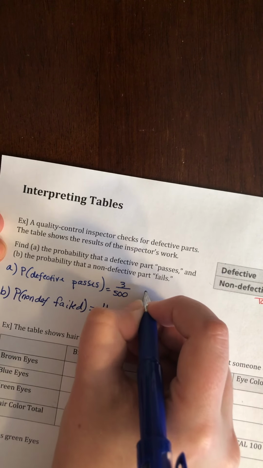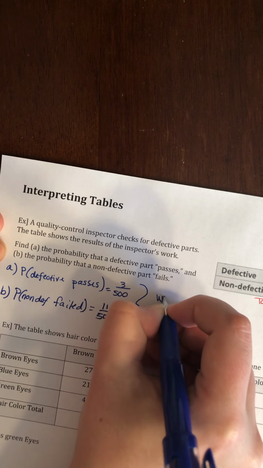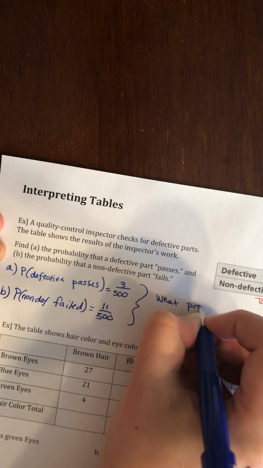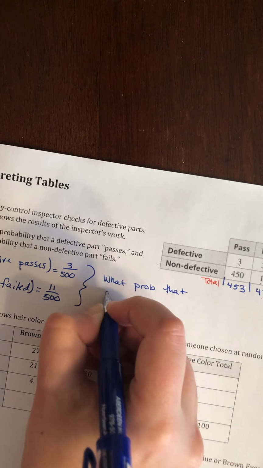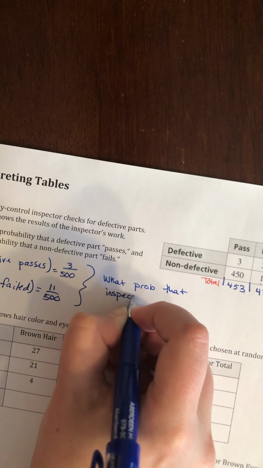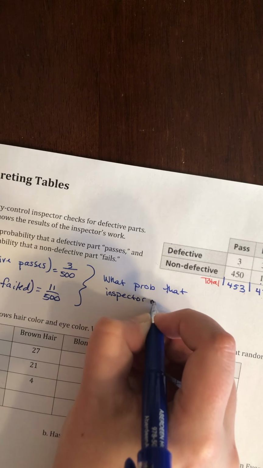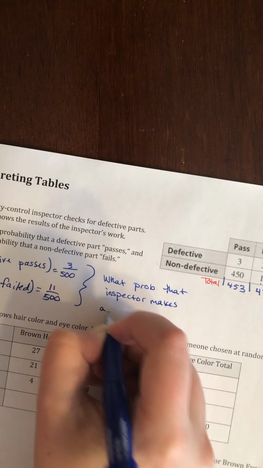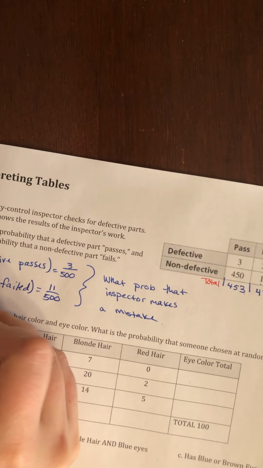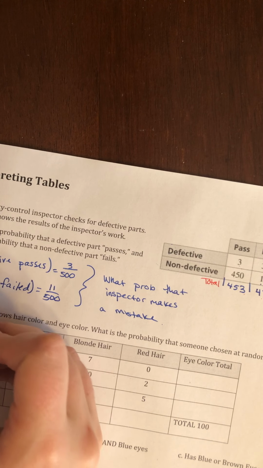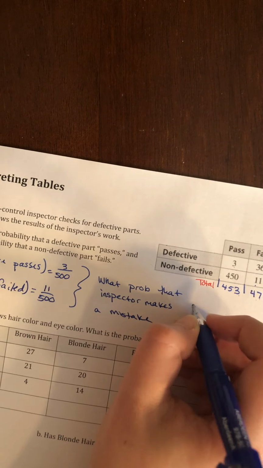Now, let's take that a step further. What's the probability that the inspector makes a mistake? Well, that means that it's defective and passes, or it's non-defective and fails.